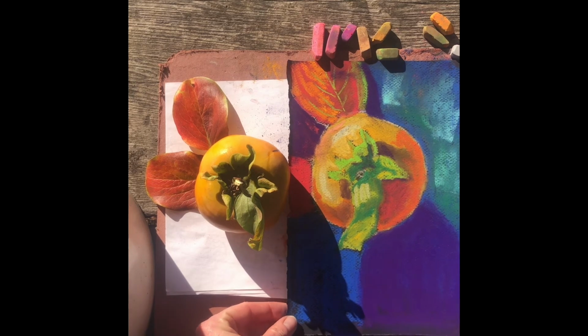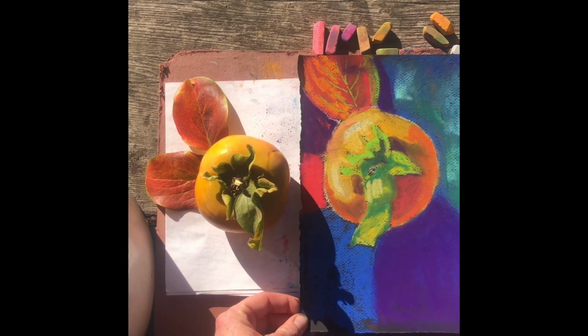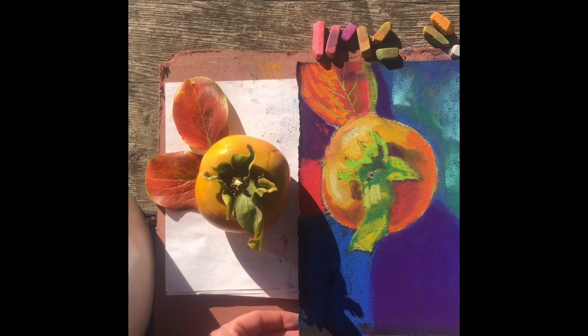So the more contrast you find, the more difference between light and dark, the more 3D your object is going to be. The more details, the more difference in value you can include, the more developed and beautiful your drawing will be. Hope you guys enjoy this lesson.